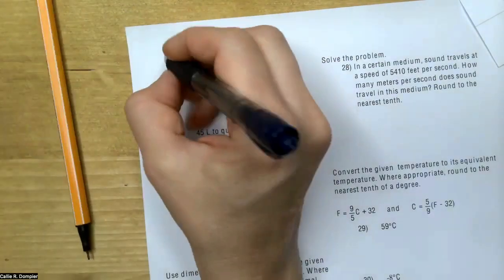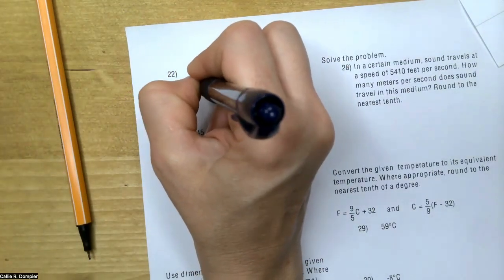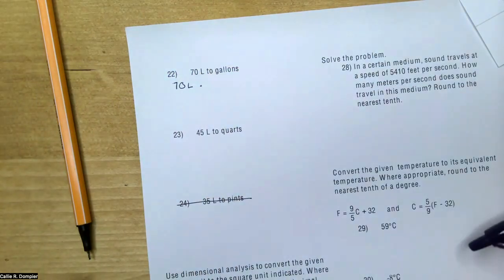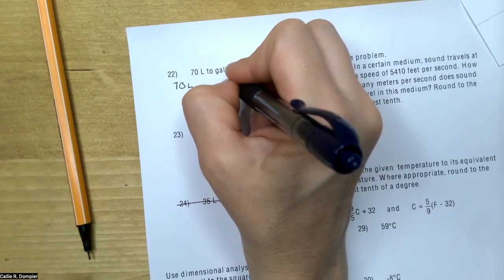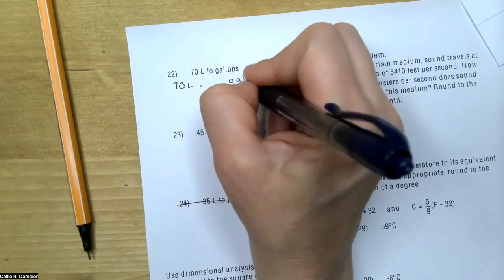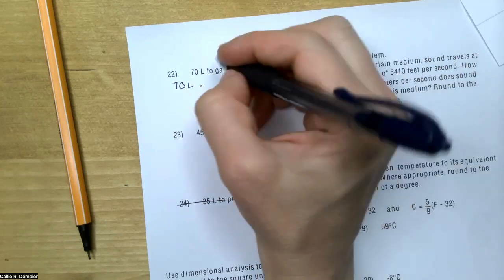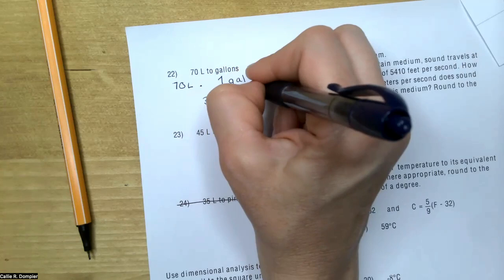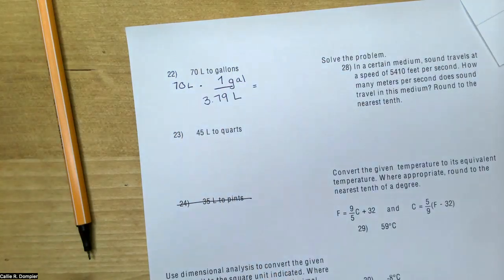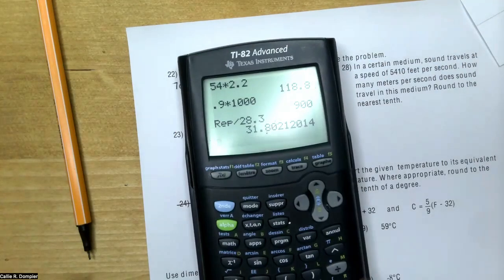Number 22 asks us to do 70 liters into gallons. Start with 70 liters, multiply it by gallons to liters, gallons on top. So 1 gallon is equal to 3.79 liters. So we're just going to take that 70 and divide it by 3.79.